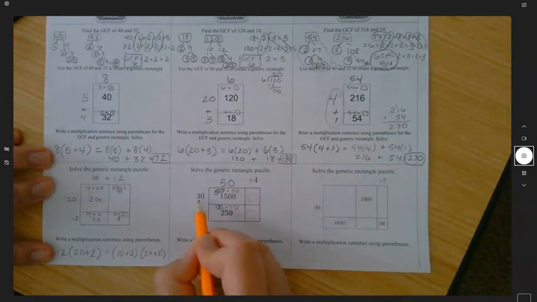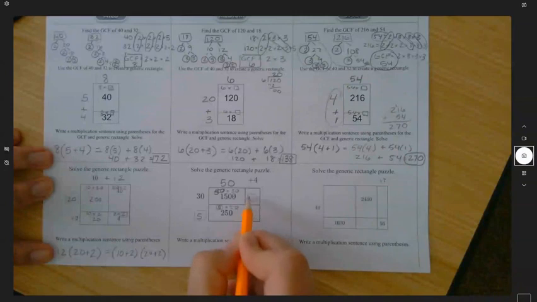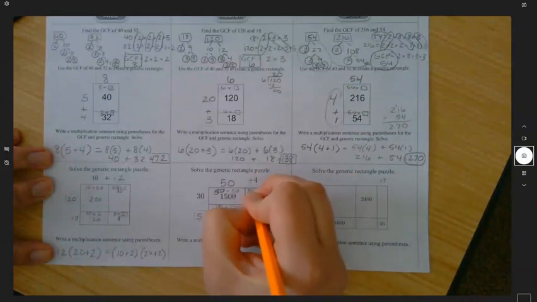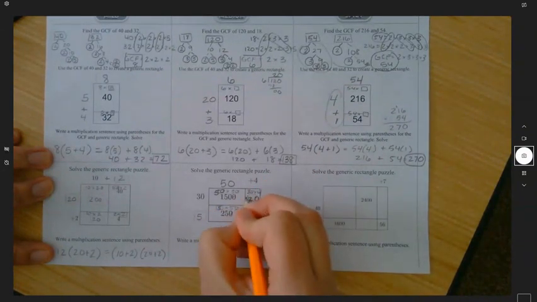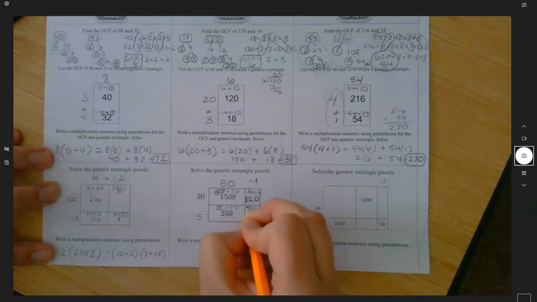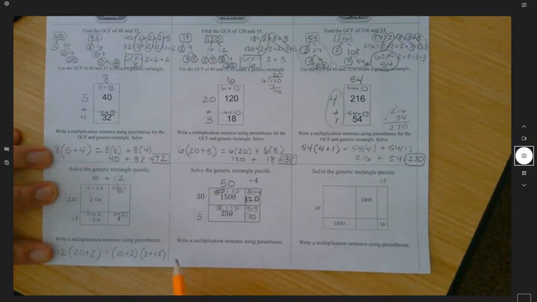All right, here, now that I have all my numbers, I can figure out these boxes. So we have 30 times 4, which is we have a 0, and then 12. So we have 120. And then here we have 4 times 5, which is 20. Now we need to write that multiplication sentence with parentheses.